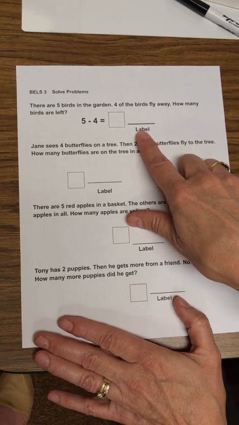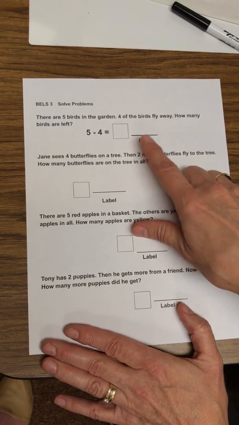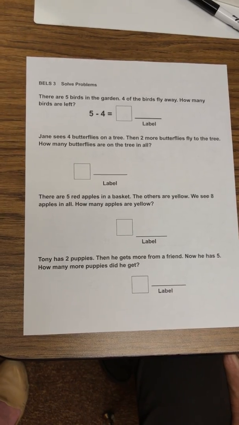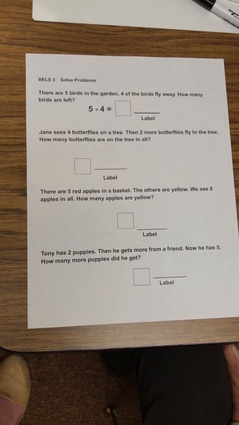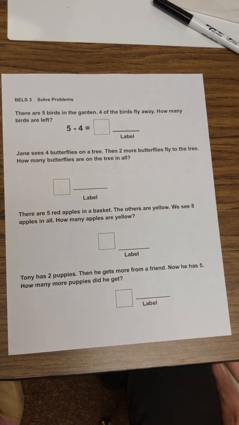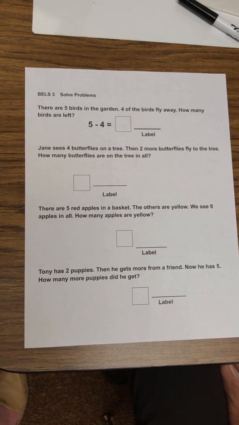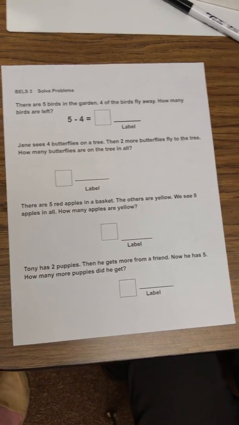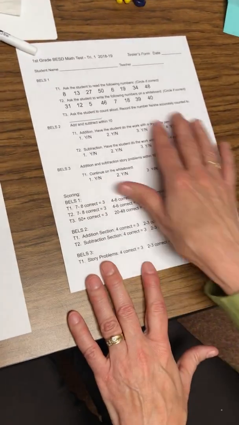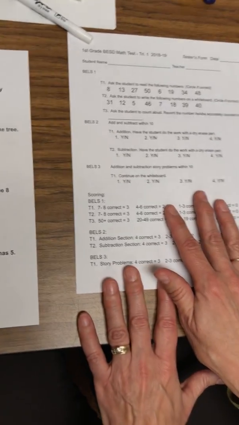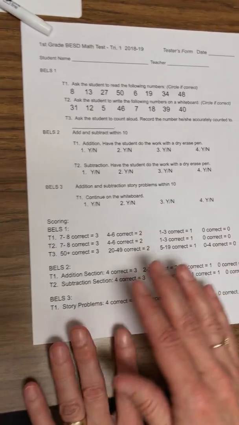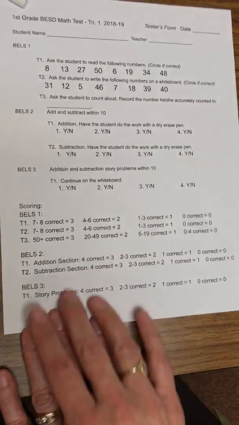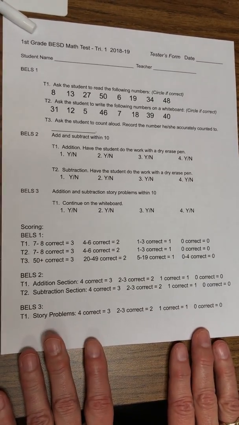Then label your answer. The label will not be counted as right or wrong this trimester, but it is important to practice now as it will be counted on future assessments. The scoring is yes or no. Circle the Y or the N in this section of the test. And then again, use your rubric scoring at the bottom to help you identify a student's proficiency.